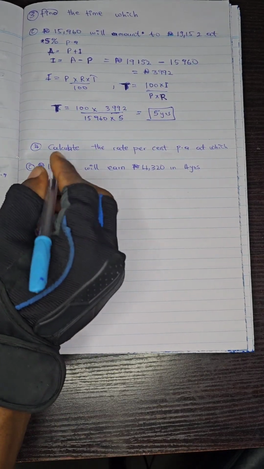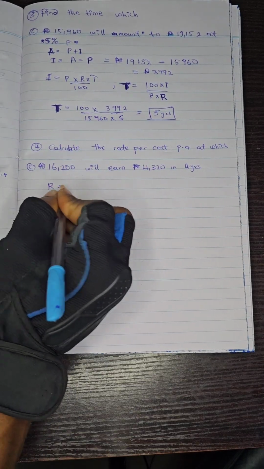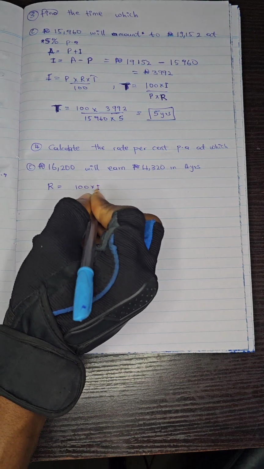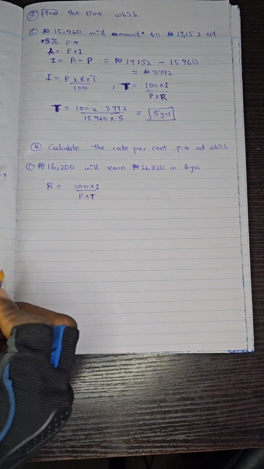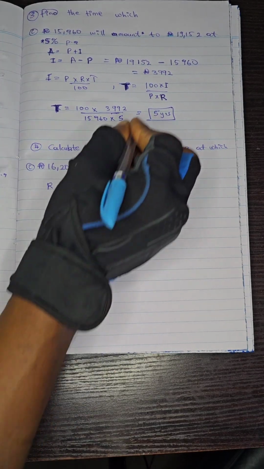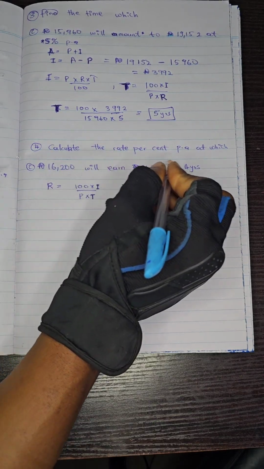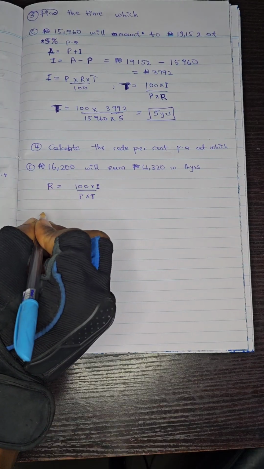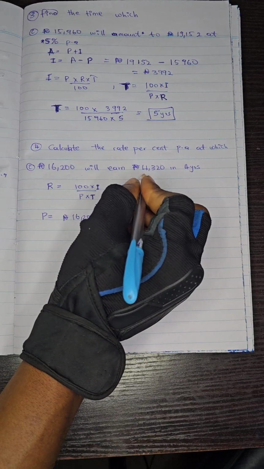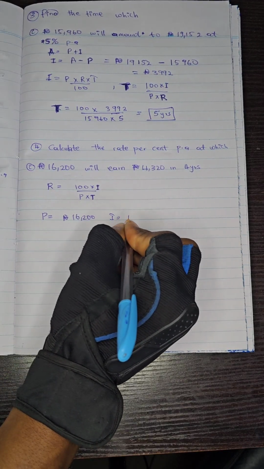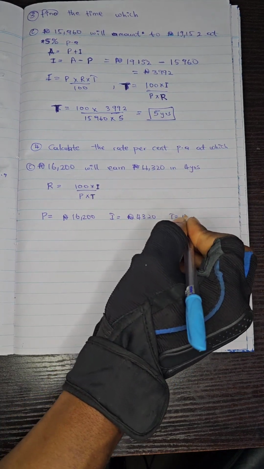Let's go to the next example. Calculate the rate percent. So in this case, rate, that's where we're going to bring that initial formula. The formula for rate is 100 times interest, all divided by principal times time. Please let's not get confused by this mistake we did here. So my principal, my P in this case, is 16,200 naira. We earn this, so my interest is 4,320 naira, and my time is 4 years.